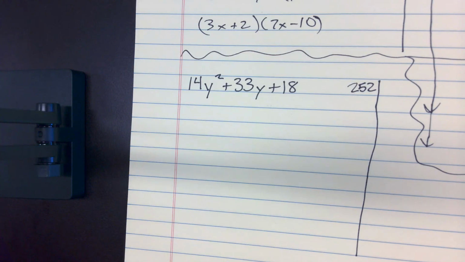What's 14 times 18? 252. That's right, 14 times 18 is 252.